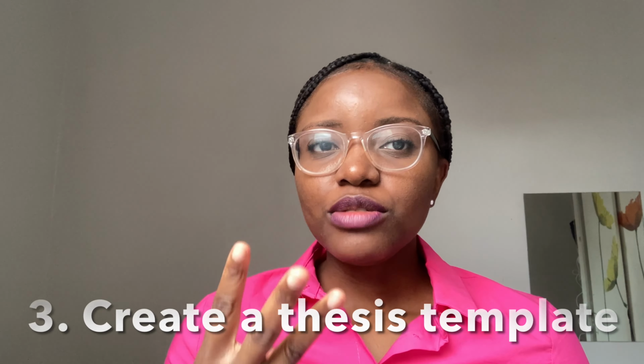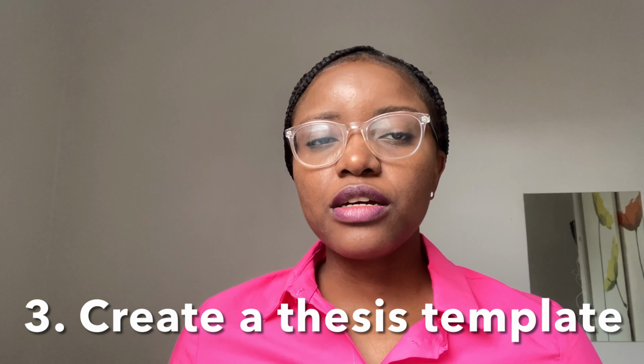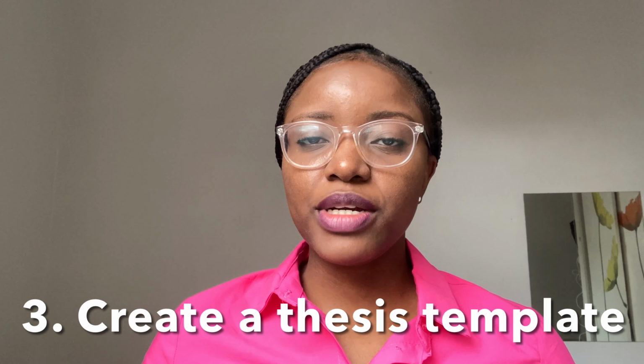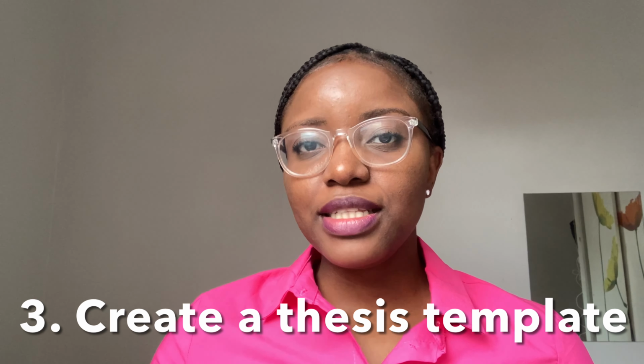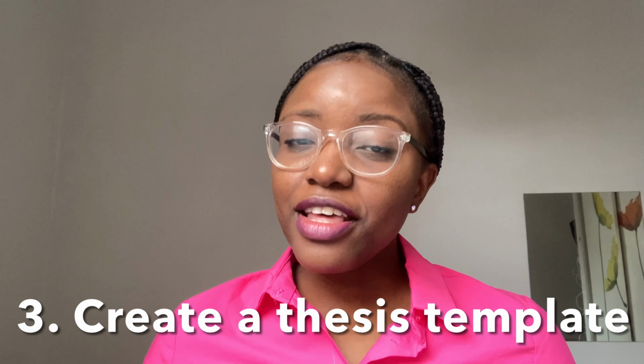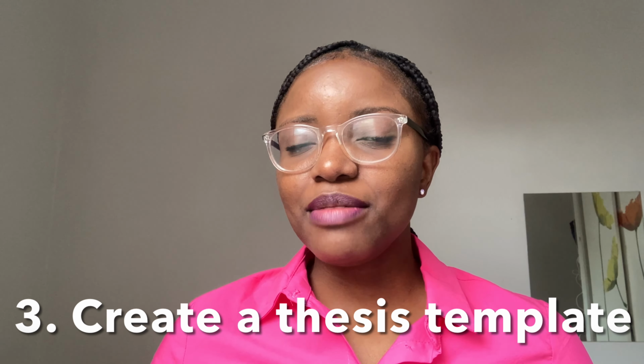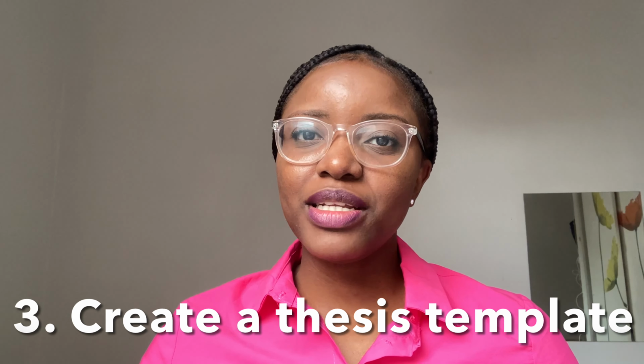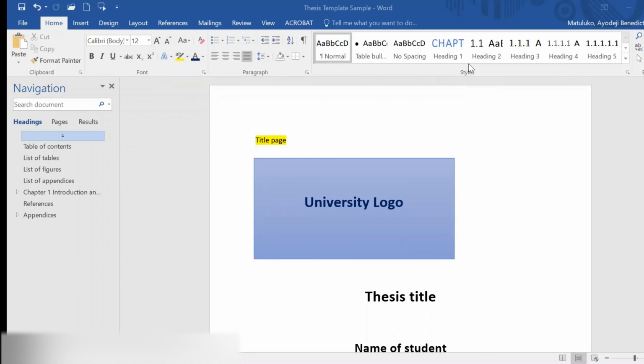And my third point, which links to the first and second point, is once you've learned how to use Microsoft Word properly and you know what the thesis guidelines are for your uni, I think it's very important to create a thesis template. So what is a thesis template? It's a template that you can create in Microsoft Word whereby you create a document that has all the formatting that is required for your thesis.